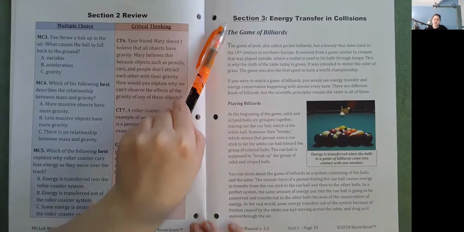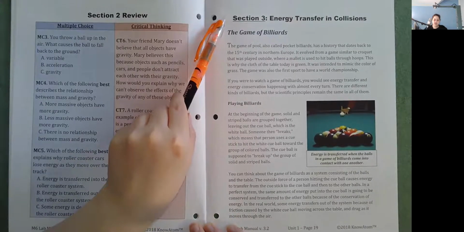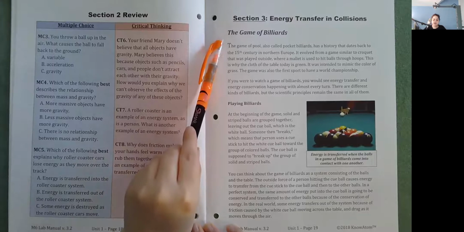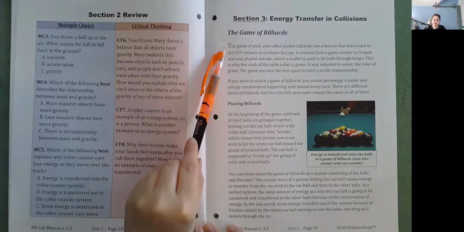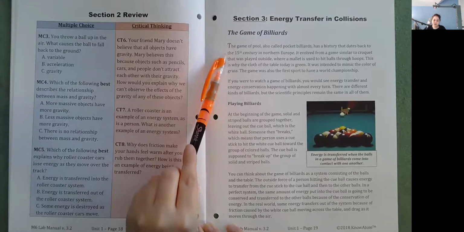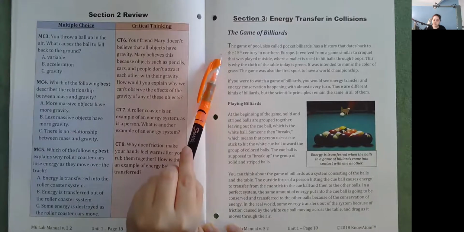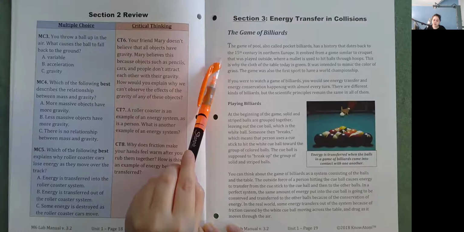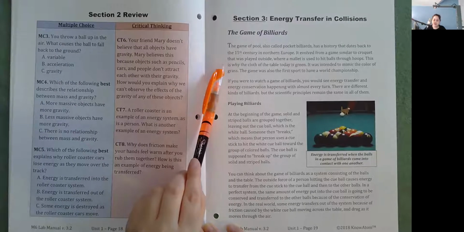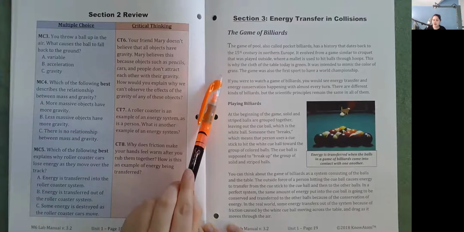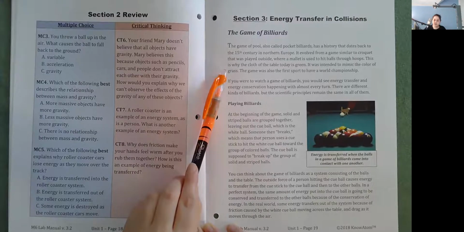Section 3. Energy transfer in collisions. The game of billiards. The game of pool, also called pocket billiards, has a history that dates back to the 15th century in Northern Europe. It evolved from a game similar to croquet that was played outside, where a mallet is used to hit balls through hoops. This is why the cloth of the table today is green. It was intended to mimic the color of grass. The game was also the first sport to have a world championship.